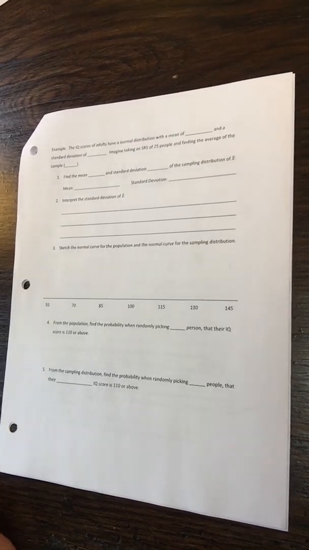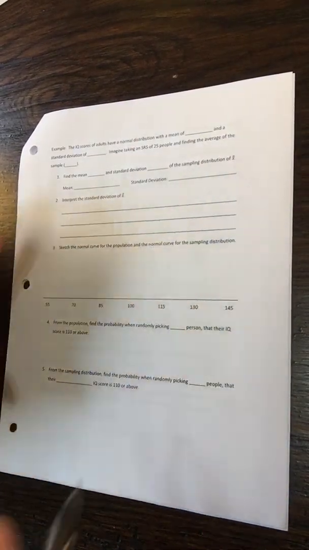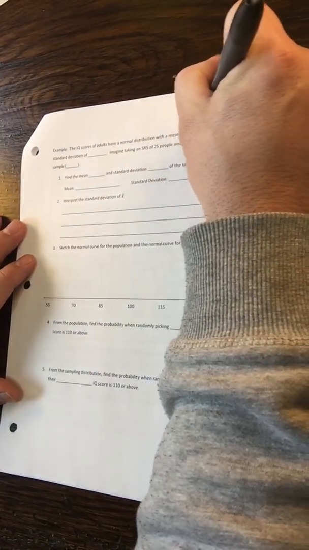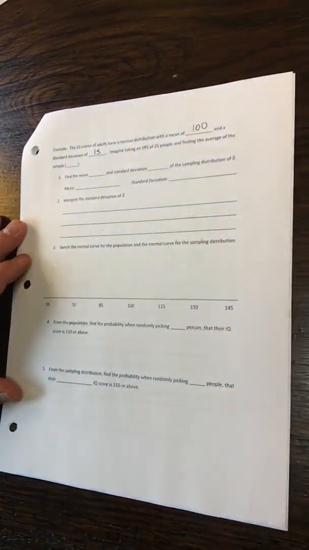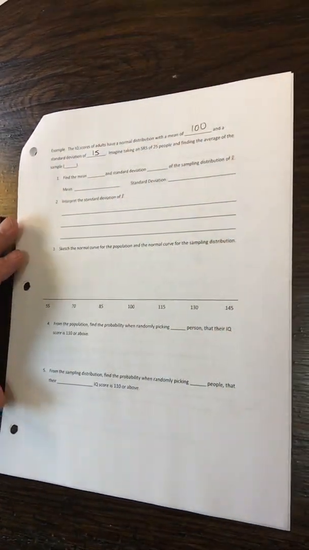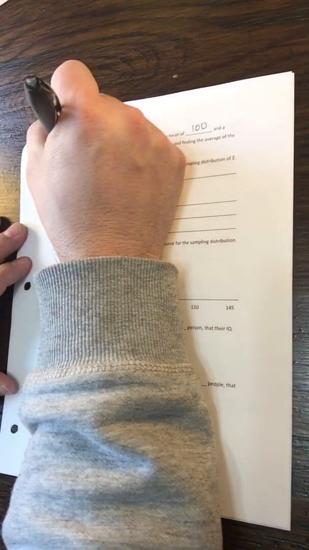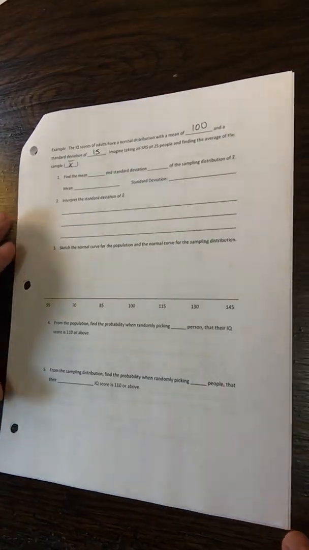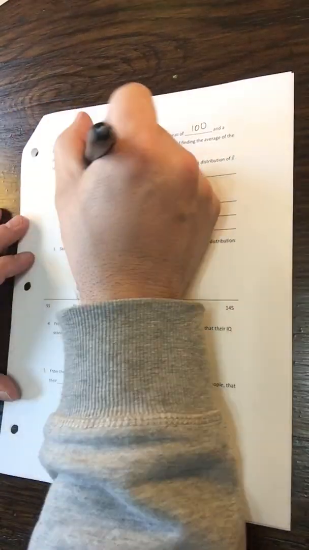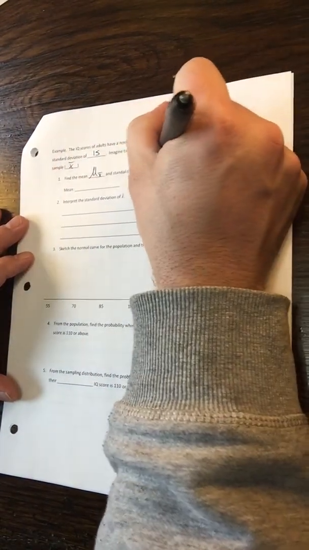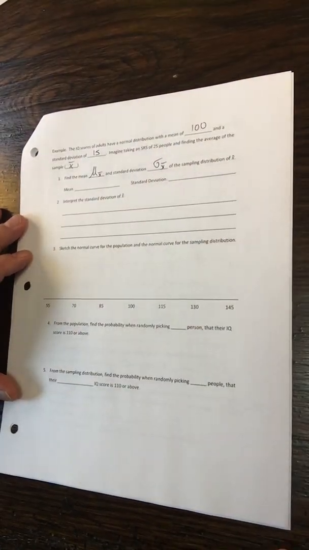Here's an example for you. The IQ scores of adults have a normal distribution with a mean of 100 and a standard deviation of 15. We've seen that example quite a few times now. Imagine taking an SRS of 25 people and finding the average of this sample. That would be an X bar. If we did this a whole bunch of times, we could find the mean, mu of X bar, and the standard deviation, sigma of X bar, of the sampling distribution.